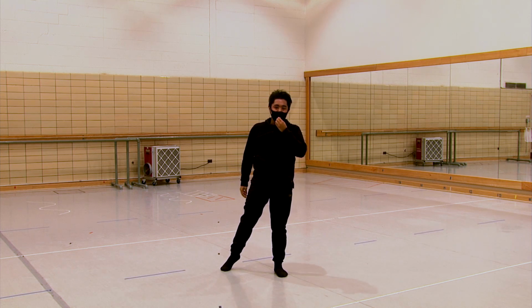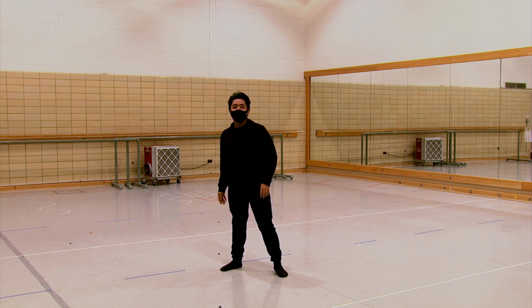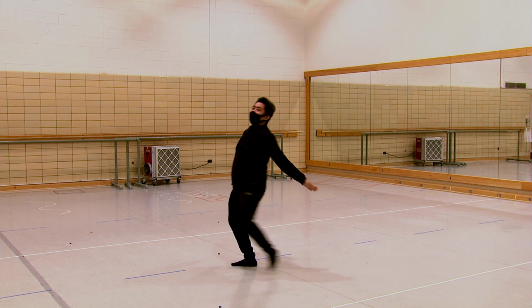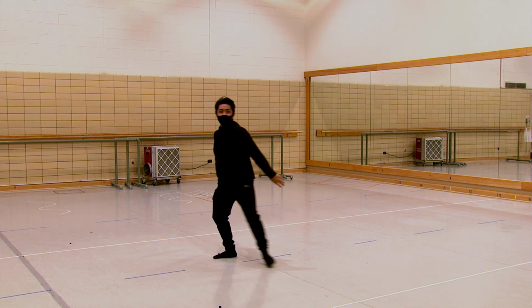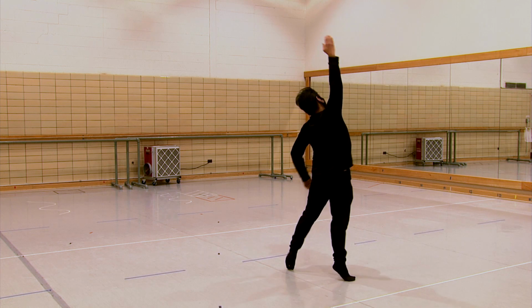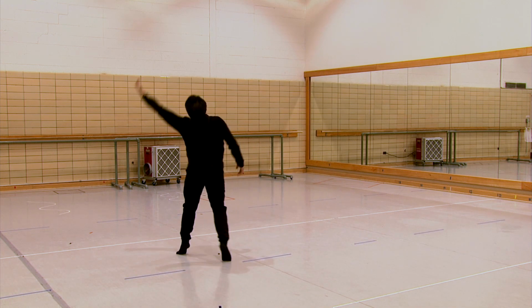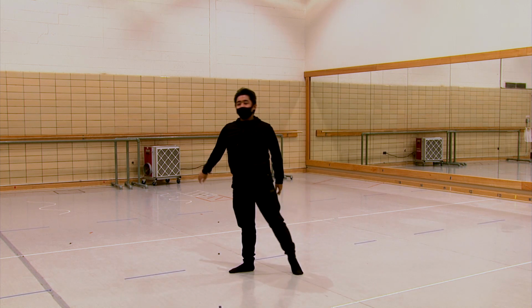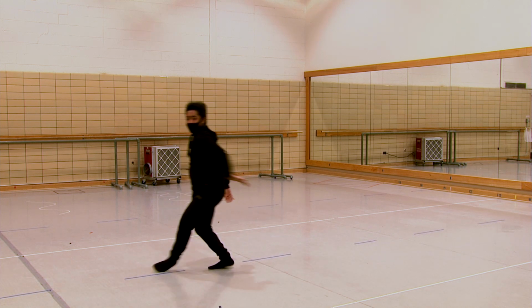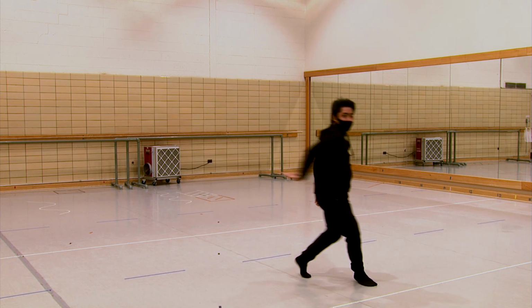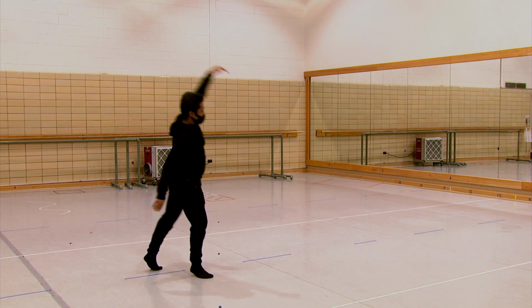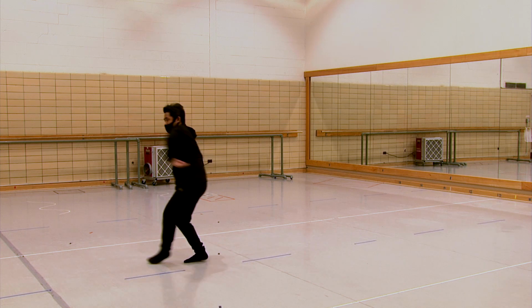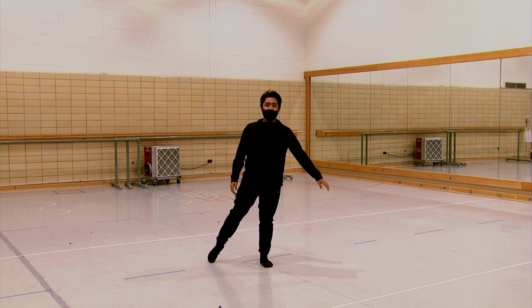Now, part 4, we're going to reverse the pathway of the arms. So we're going to reach, now the fingers lead. Reach, fingers lead. From here, we're going to scoop up and over, and reach, fingers lead. Same thing left side. 1, 2, 3, 4, 5, 6, 7, 8. 1, 2, 3, 4. Reach, and finish by suspending on 8.